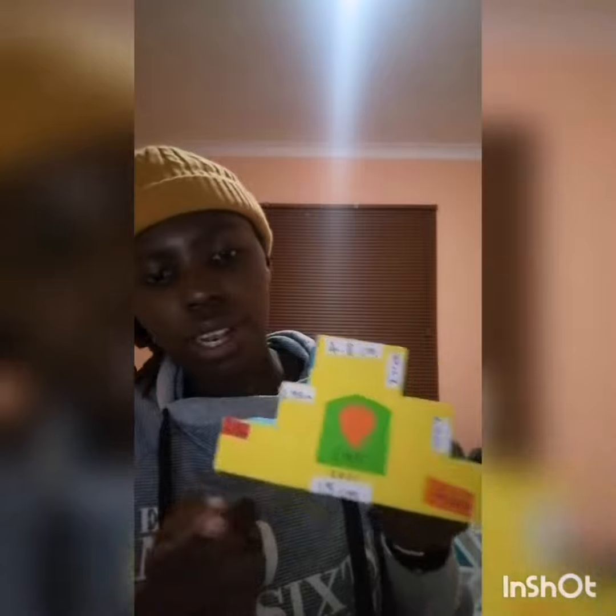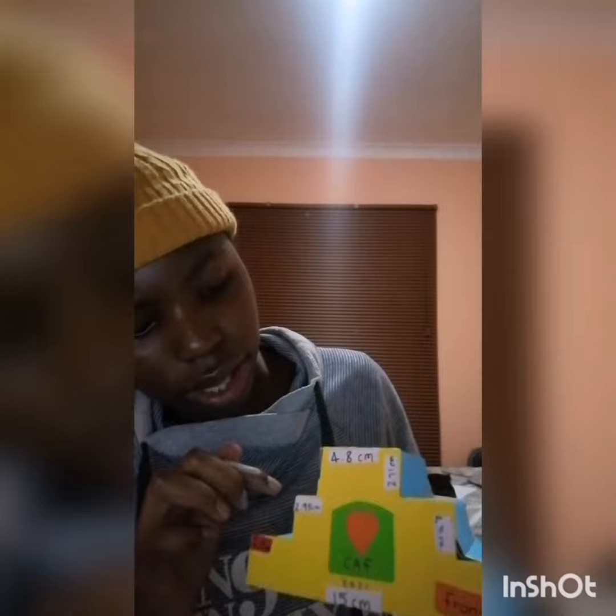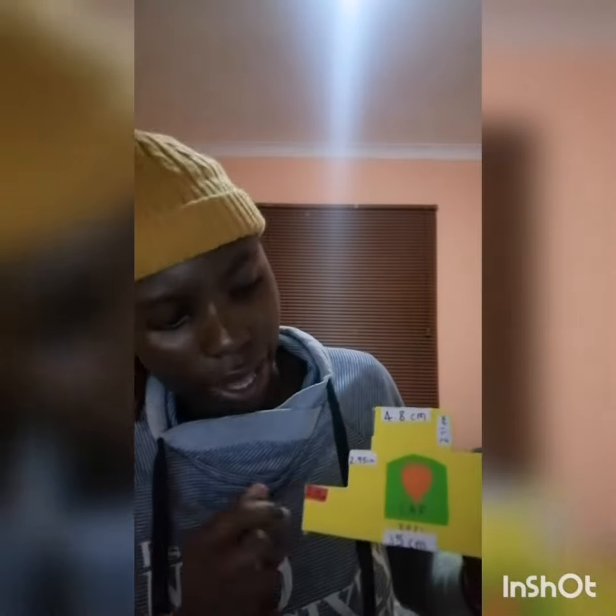Hello. So to calculate the unmarked side, I took the longest length, which is 15, and then I subtracted all the horizontal lengths, which are 2,95, 2,15, 4,8, 2,95, and I got the unmarked side to be 2,15.